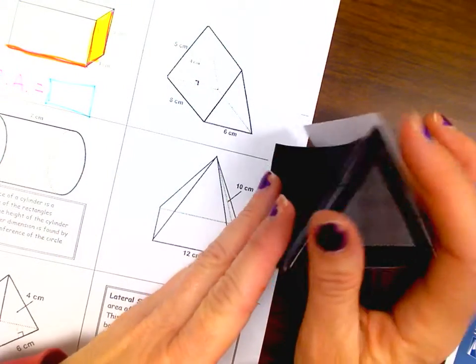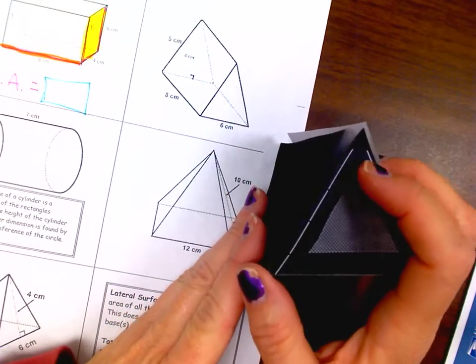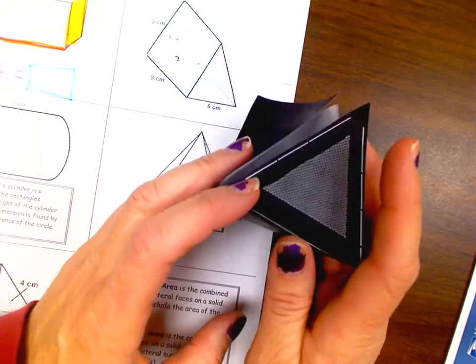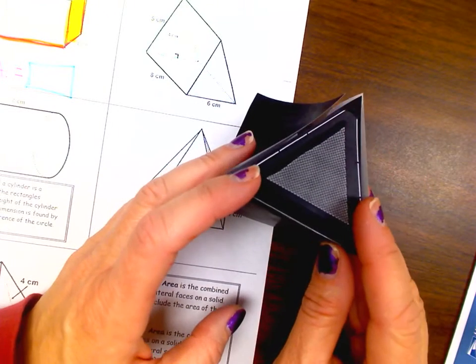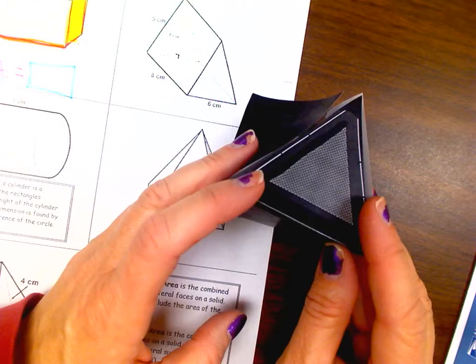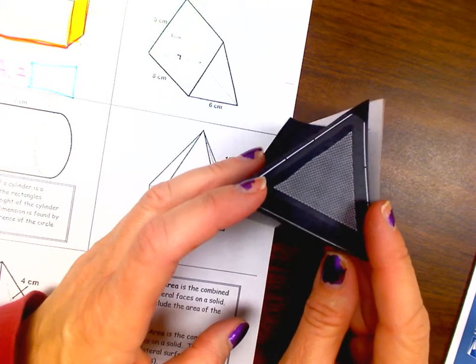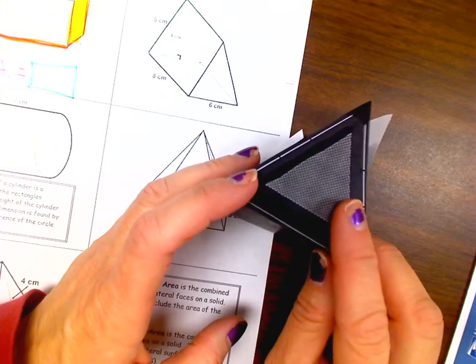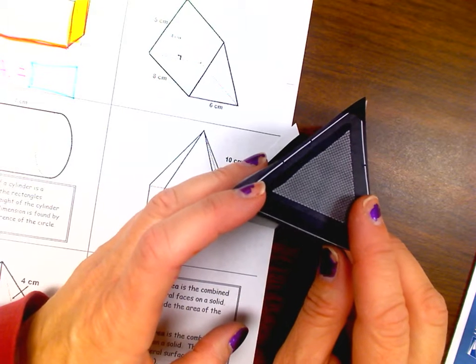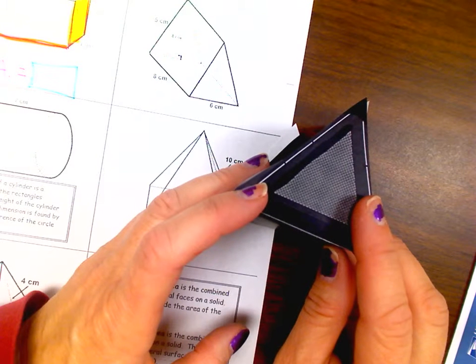The triangles would be your base. This is important because when we do go into the 8th grade formula, you'll understand. But it's very important that you understand that on this figure, the triangle is your base.